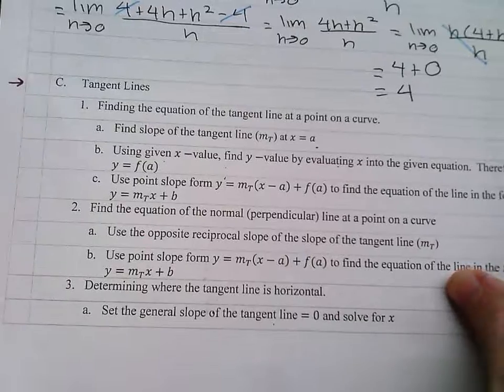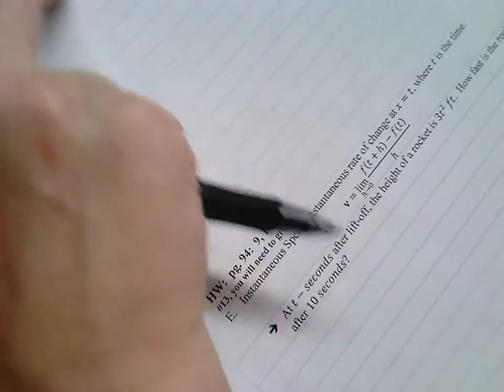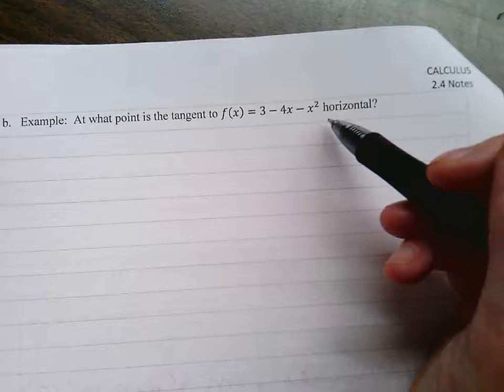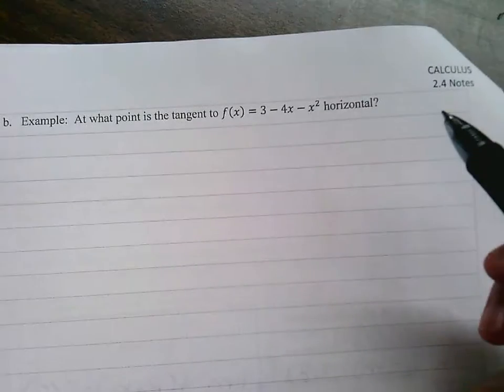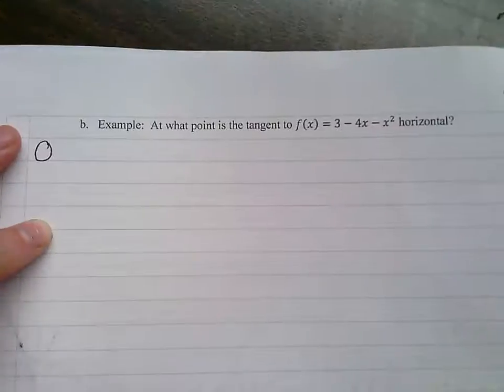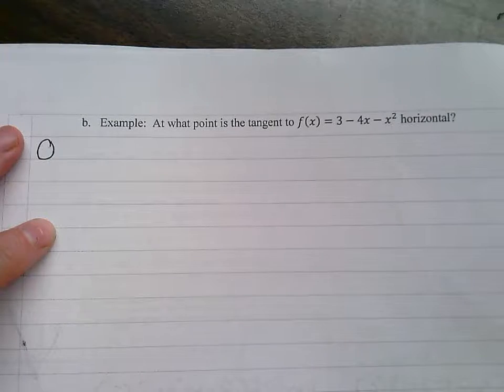Okay, so let's go. That's the first one we're going to be doing. At what point is the tangent of 3 minus 4x minus x squared horizontal? So we're going to have 0, because for a horizontal line the slope is 0. Remember that.